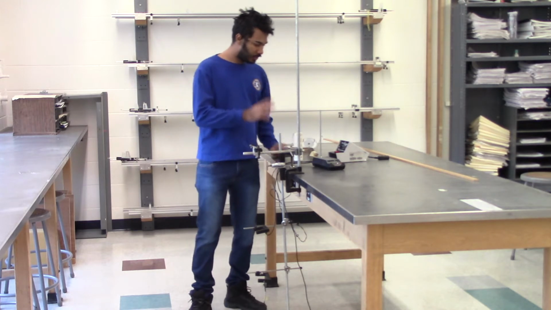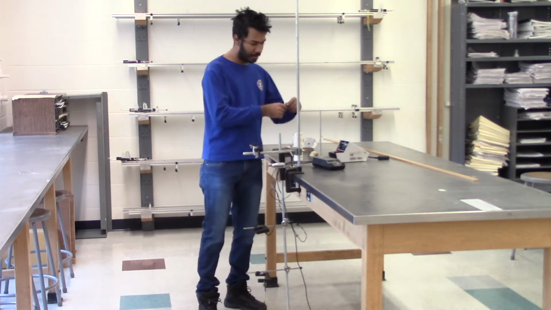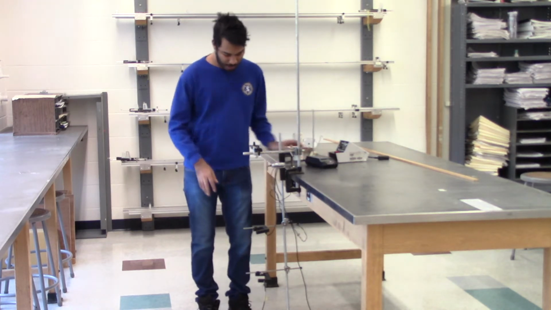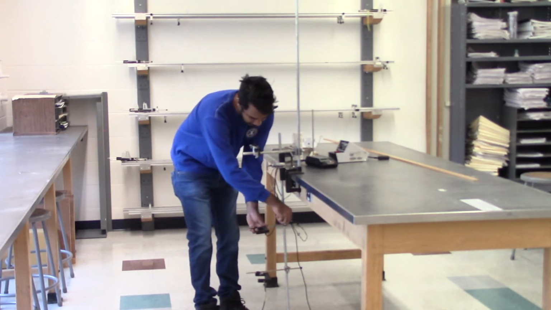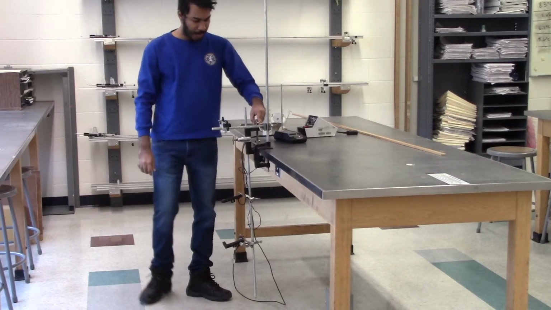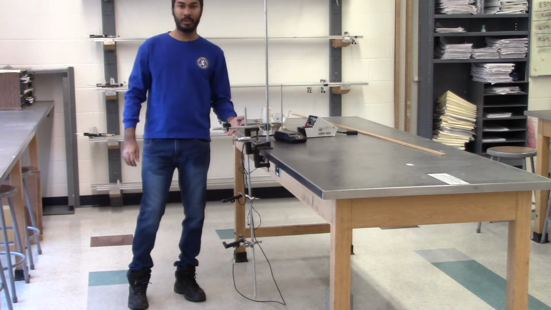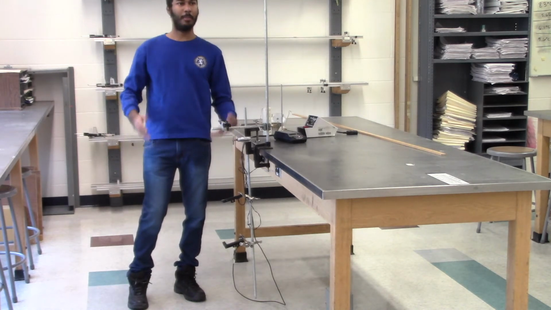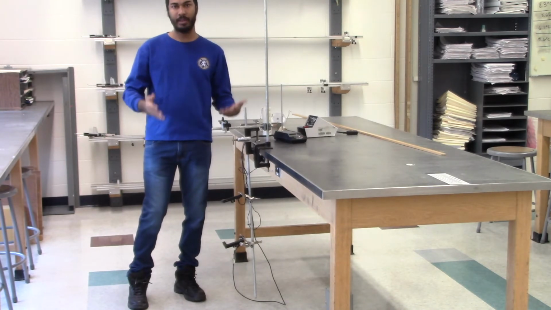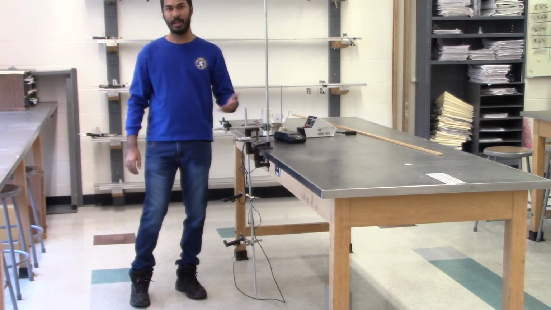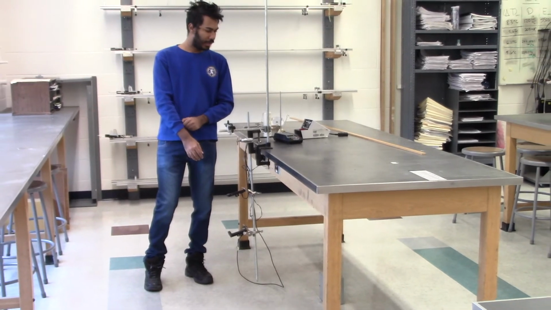You're going to do the same, but this time, in part B, you don't need to use these photogates. You're going to measure the time using a hand timer.